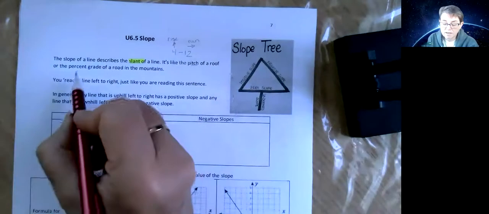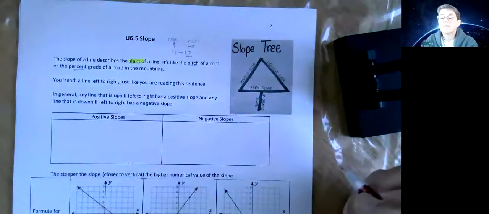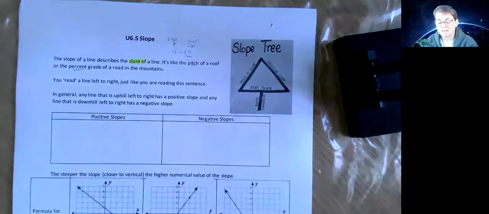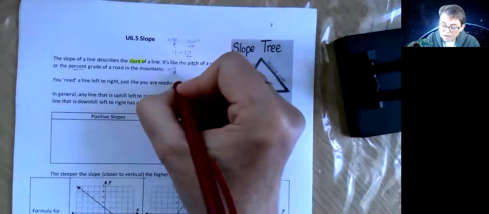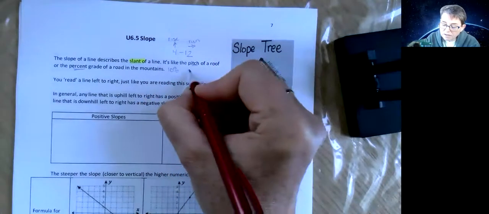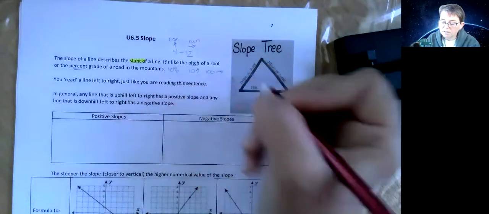And if you've ever been out in the mountains or somewhere there are big hills, you might see the percentage grade. I used to drive a smart car, so you know that became important. It also becomes important for people driving big trucks. A 10% grade means you go 10 feet up for every 100 feet you go horizontally.